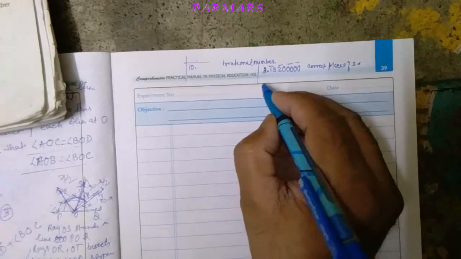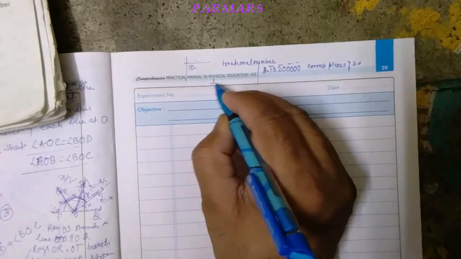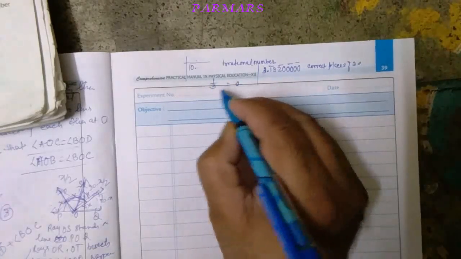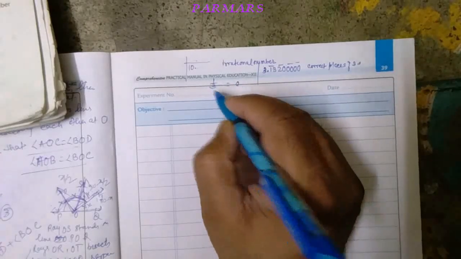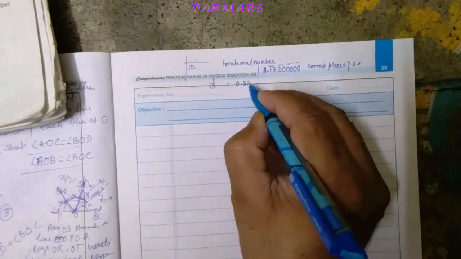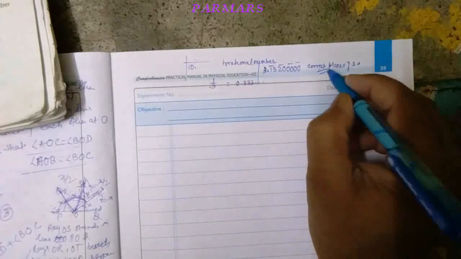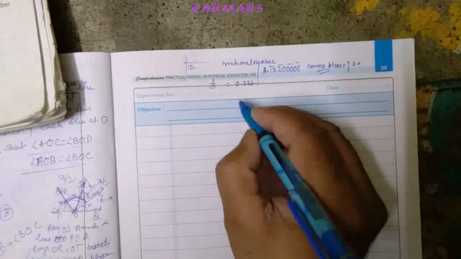What about if the number is a rational number like 1 by 3? If you divide it, first you have to convert it into decimal form. You will get 0.333 and so on, and the same question, correct to 3 places of decimal. So what you have to do?